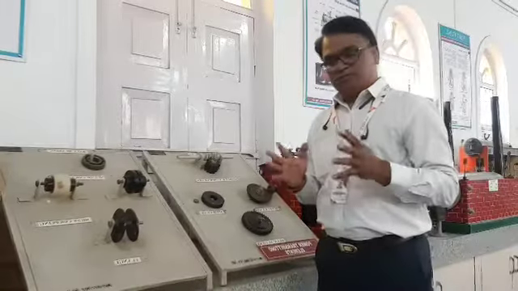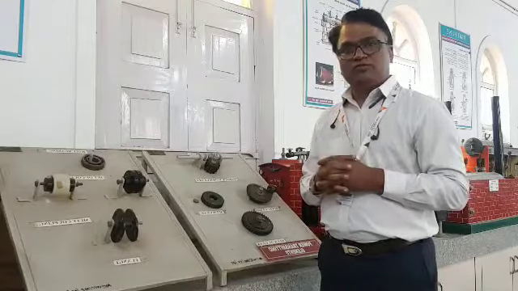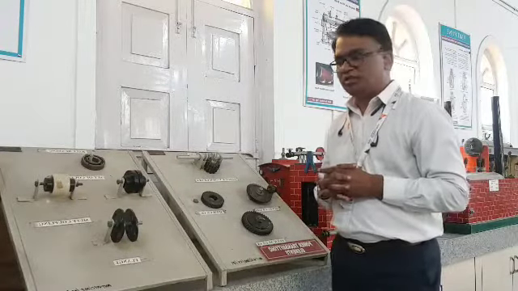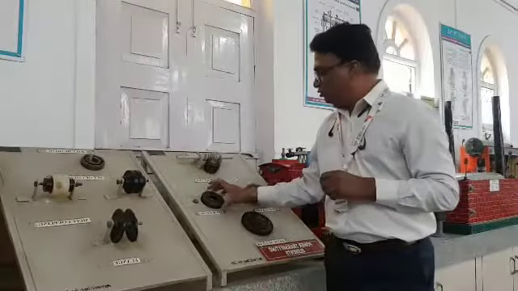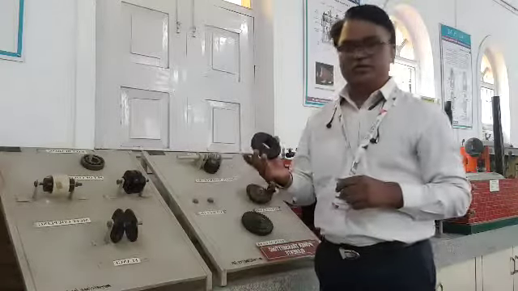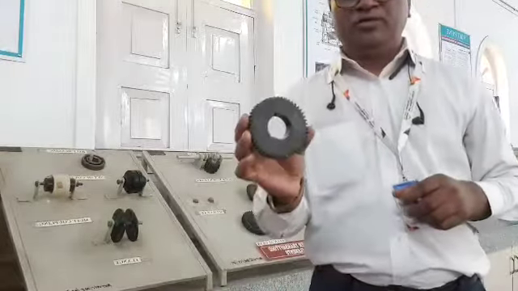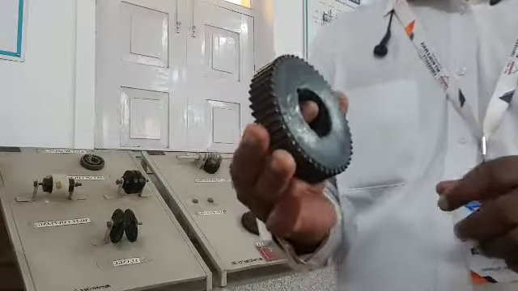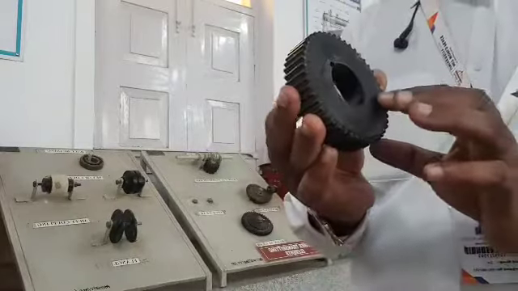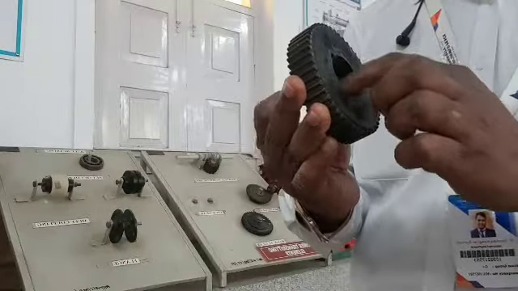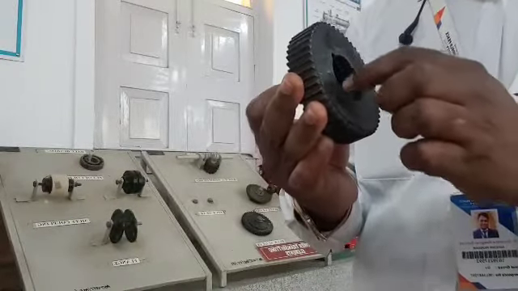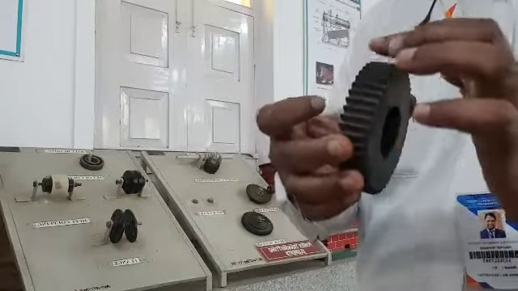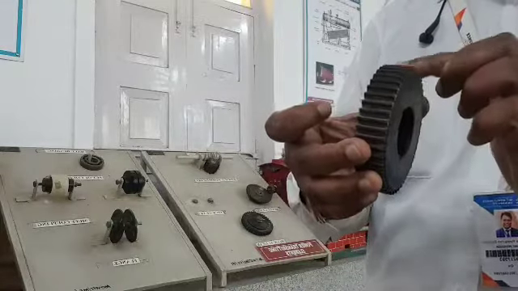So we have one of the most important and very common power transmitting elements. It is called a gear. So this is something like a gear. Now in this gear you can see it is nothing but a disc which has a hole at the center. This hole is called the hub actually, and on this face of the disc you have a large number of teeth.